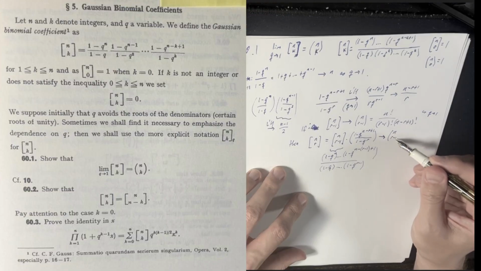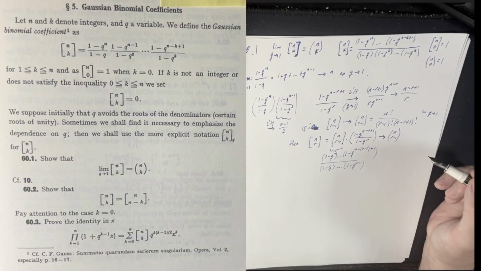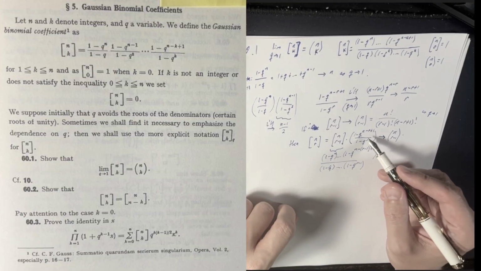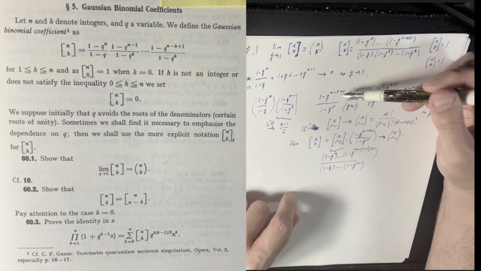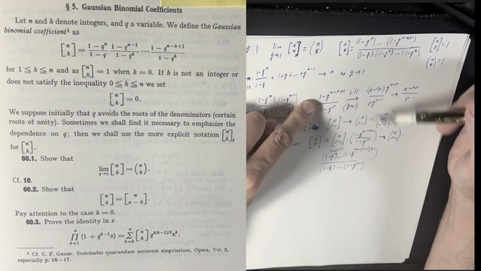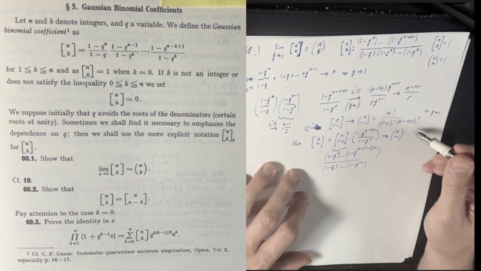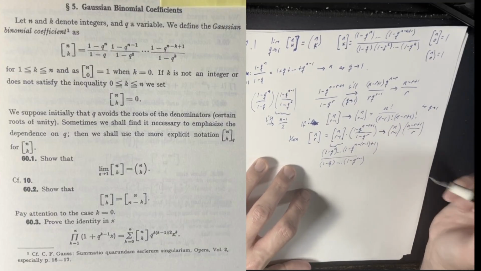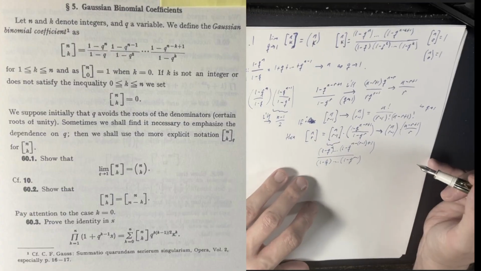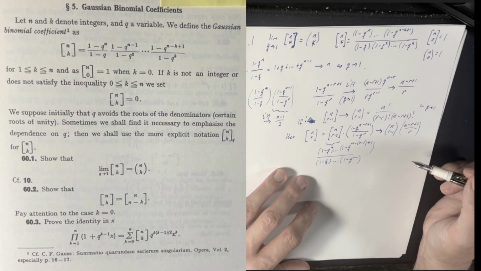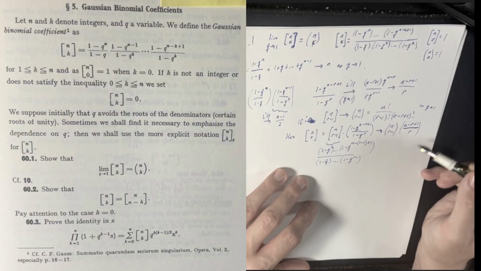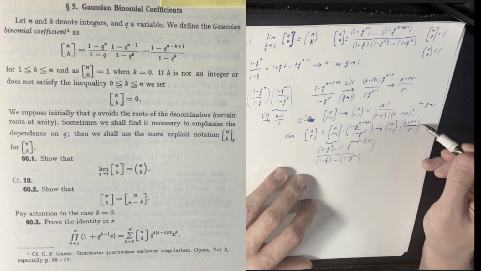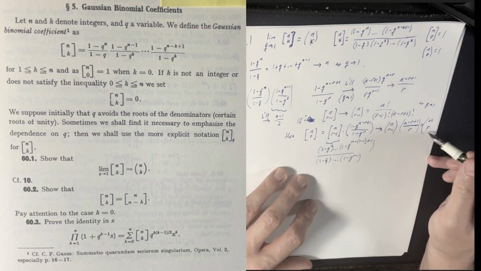I'll just write it in the short notation. And then this part we probably just talked about right here. That's the part we needed to go to this. So we know that that part goes to n minus r plus 1 over r. And when you do that, obviously this is n choose r.